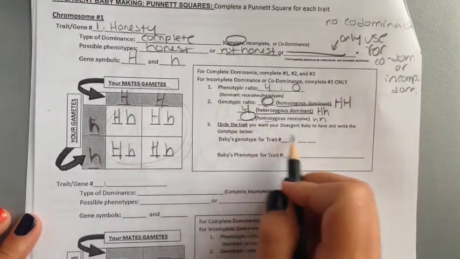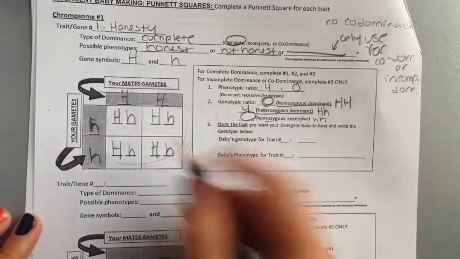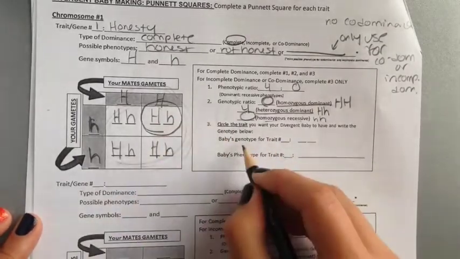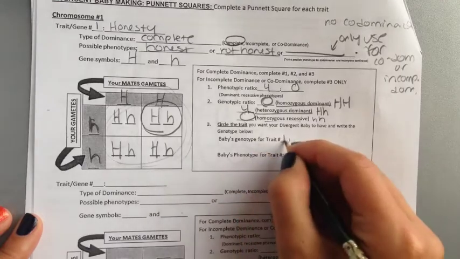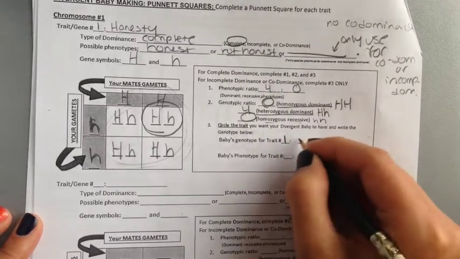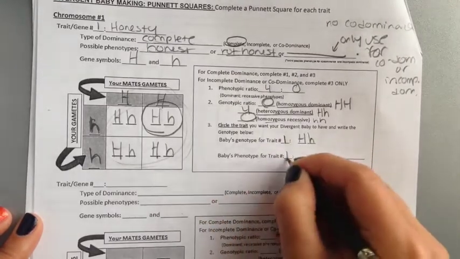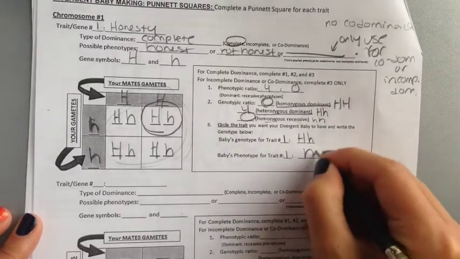Okay, now what trait do we want our baby to have? We don't have much of a choice in this situation, just circle 1. Okay, so the baby's genotype for trait 1, which is honesty, is going to be big H, little h. The baby's phenotype for trait 1, which is honesty, is going to be honest.